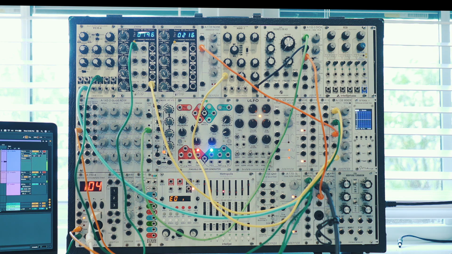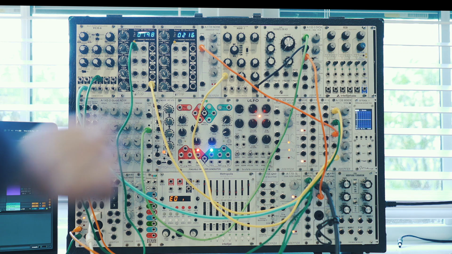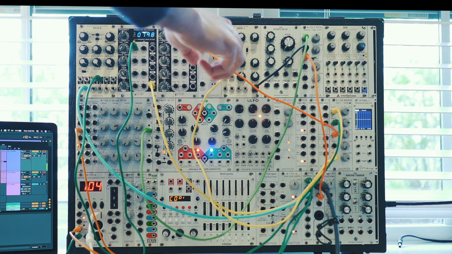So there we have it, 3 different sound sources going in through the mixer, and we're hearing them simultaneously on the output. In the next video, we're going to take a look at the filter in a bit more detail and introduce some modulation options to make the sound a bit more interesting.